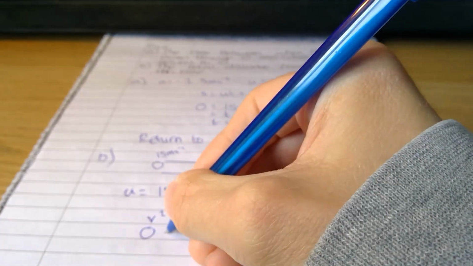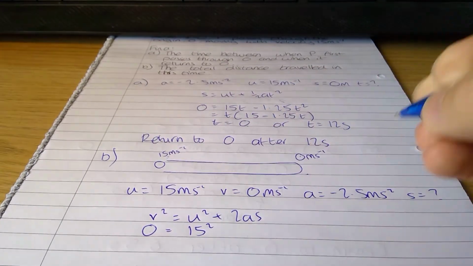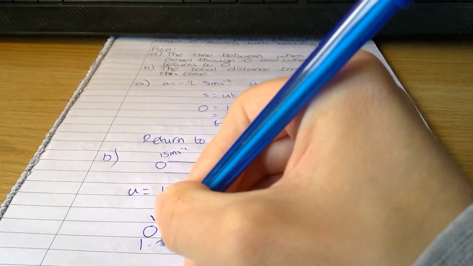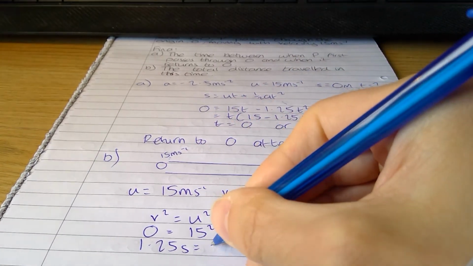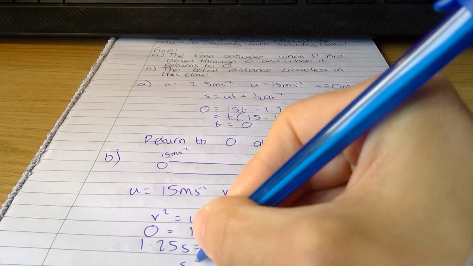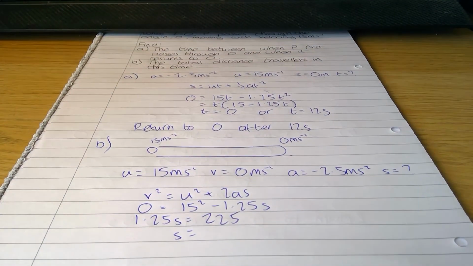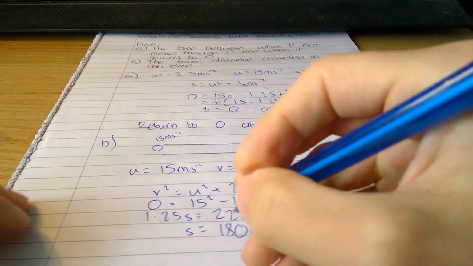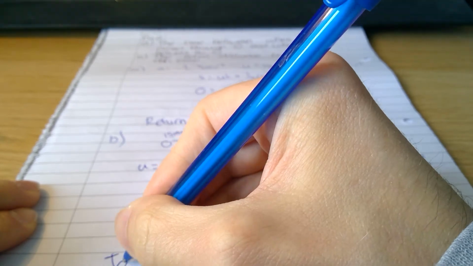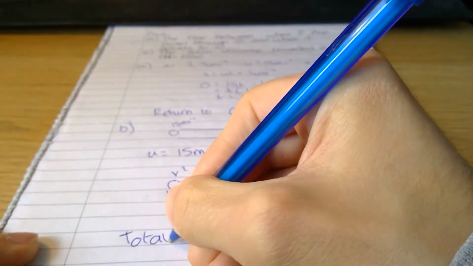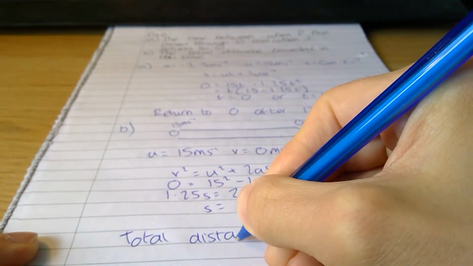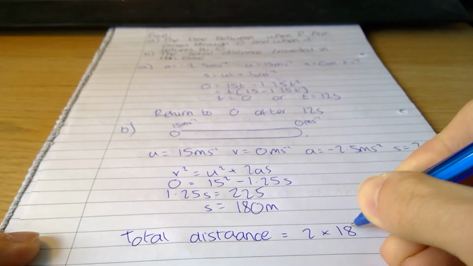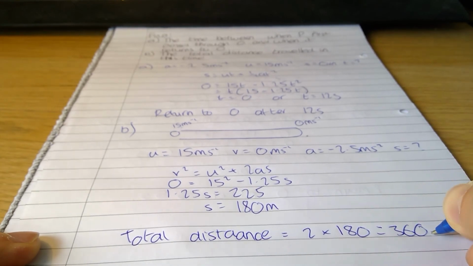So I've got 0 is equal to 15 squared minus 1.25s. So that's the same as saying 1.25s is equal to 225. And then we solve from there to find what s is, and that's equal to 180 meters. So the total distance travelled is 2 lots of that, so 360 meters.